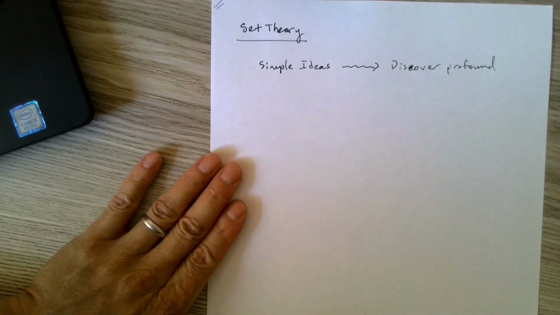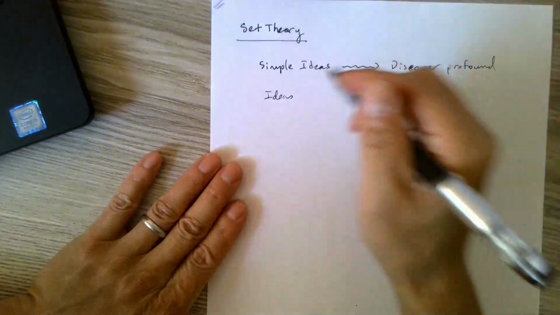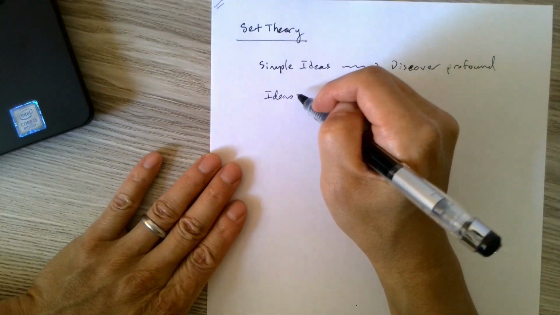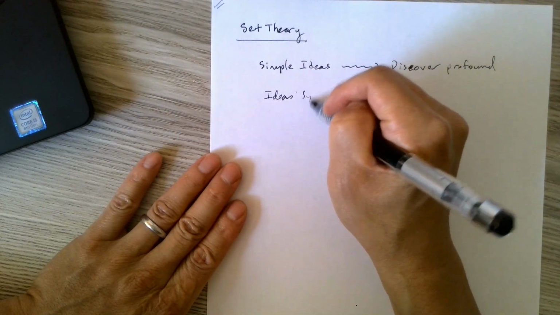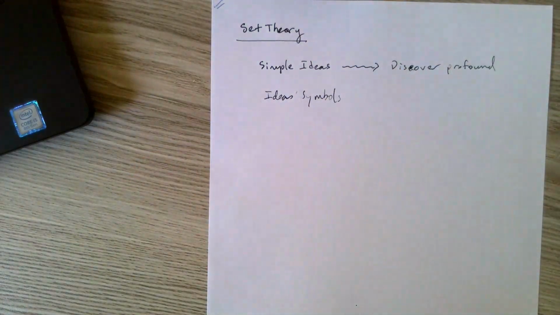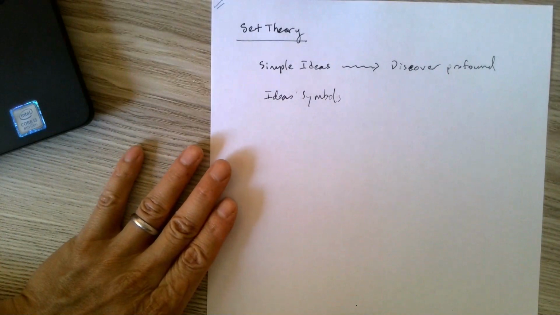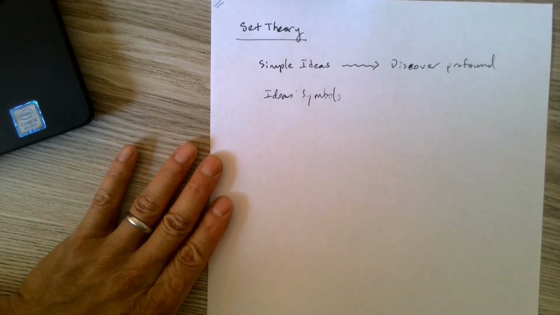So we're going to use symbols. So ideas, symbols. We're going to use the symbols to communicate these ideas. And that way it won't take forever to communicate these simple yet difficult to convey ideas.